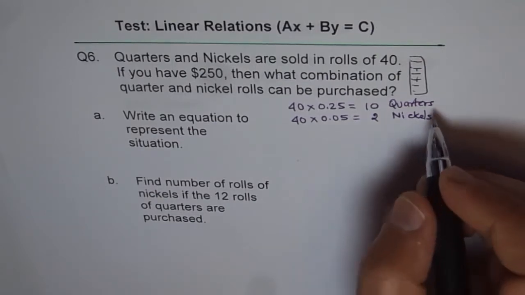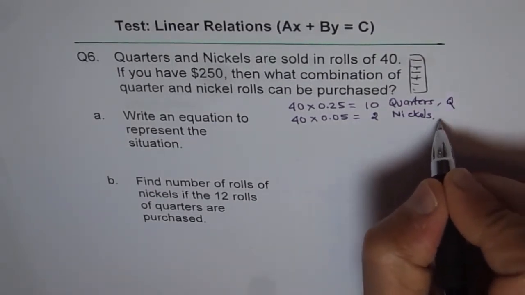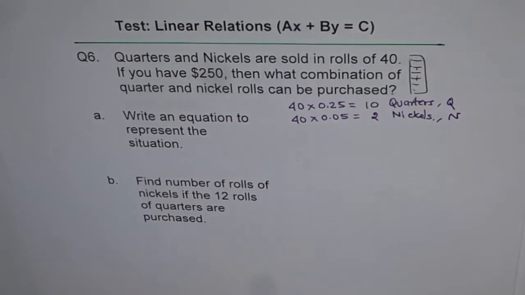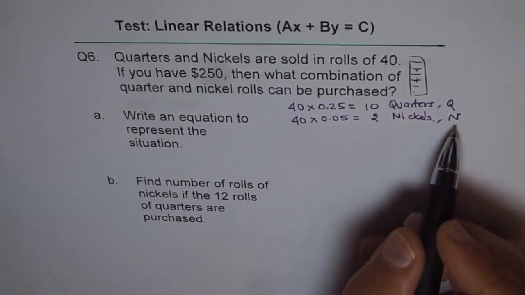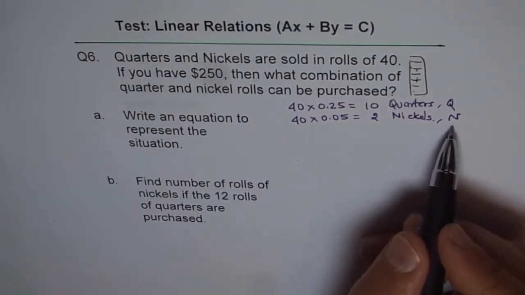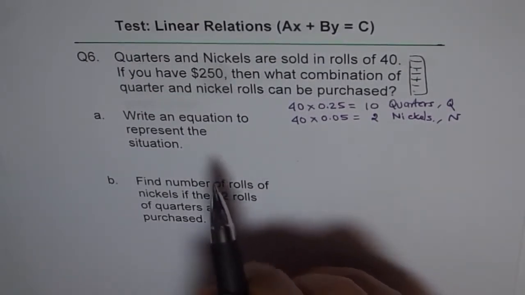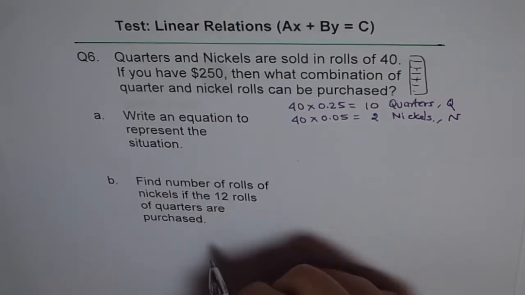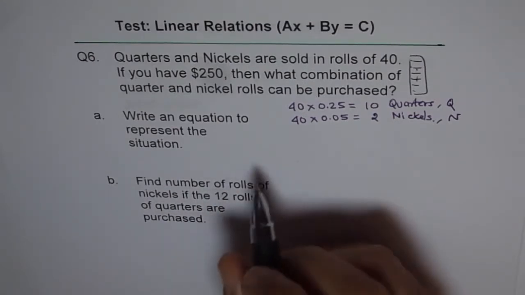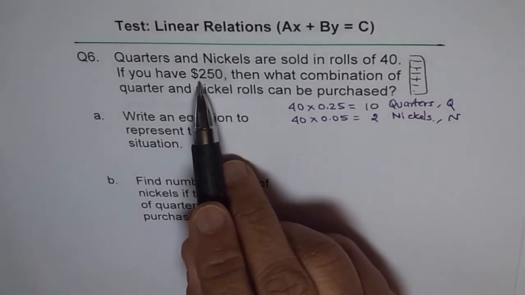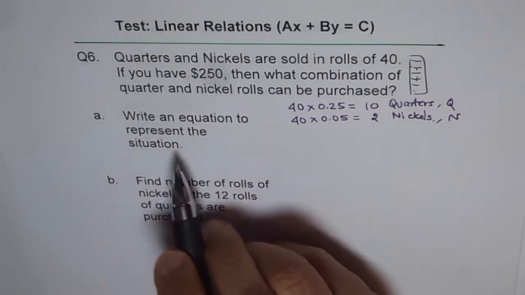Now let's define our variables. The variable is Q for quarters and N for nickels. So Q is the number of rolls of quarters and N is the number of rolls of nickels, right? Now we need to find the equation. So how to write the equation? We want a total of $250.